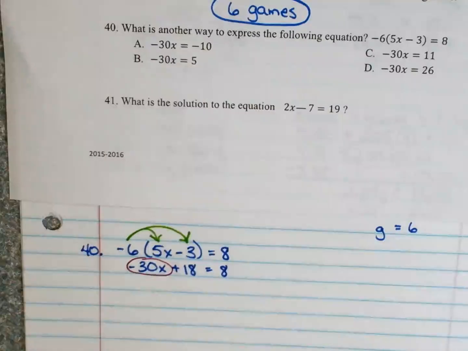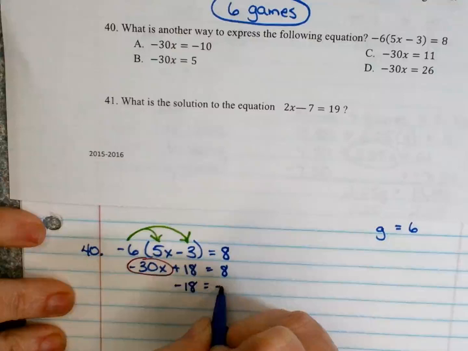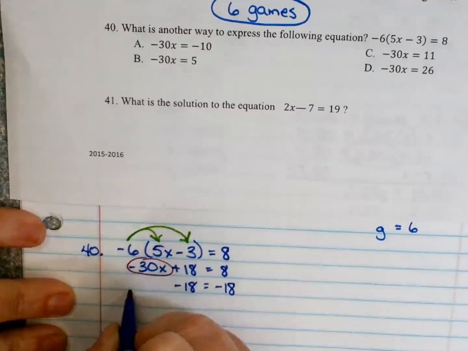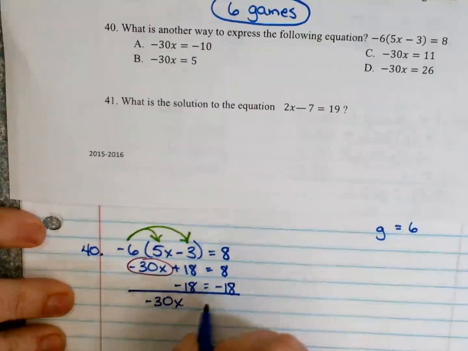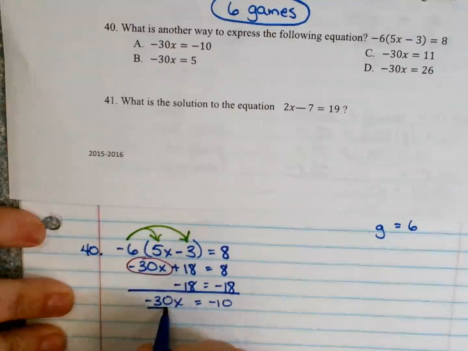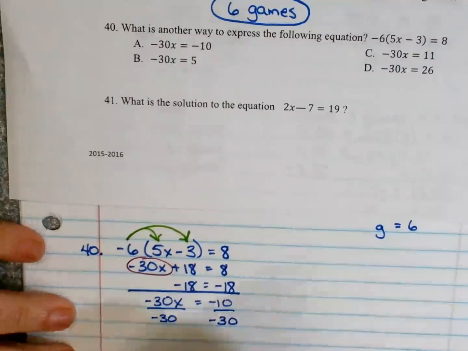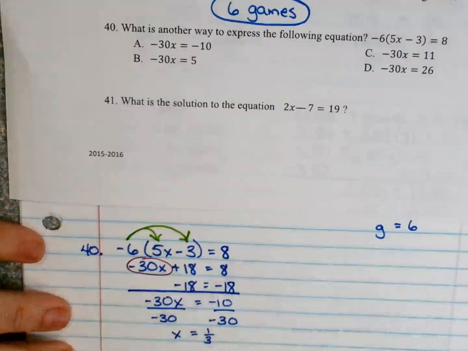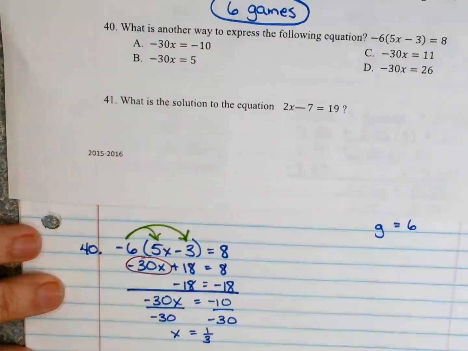All right, so negative 30x. I need to get this by itself. So I'm going to subtract 18 from this side and subtract 18 from this side, and I wind up with negative 30x equals negative 10. And then I divide both sides by negative 30. And I wind up with x equals 1/3.